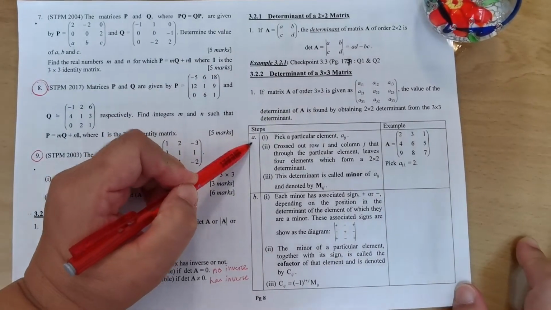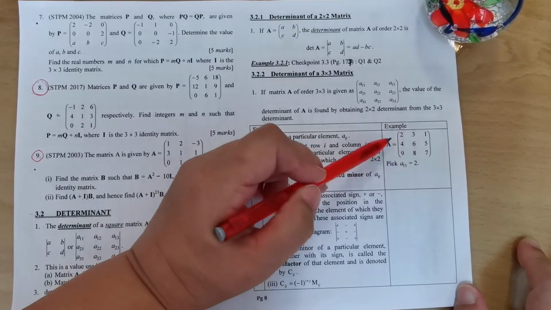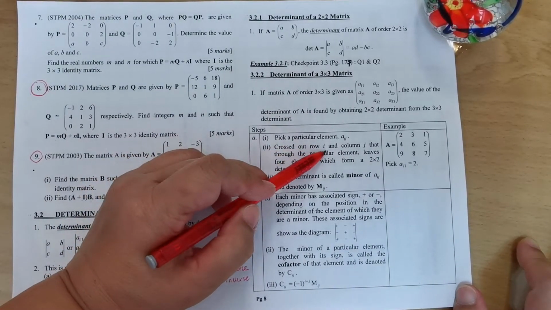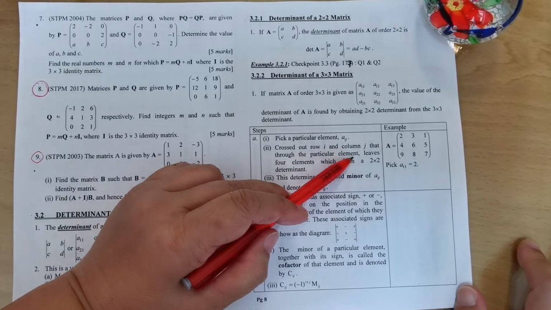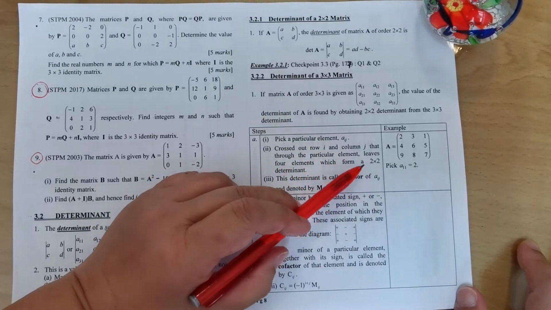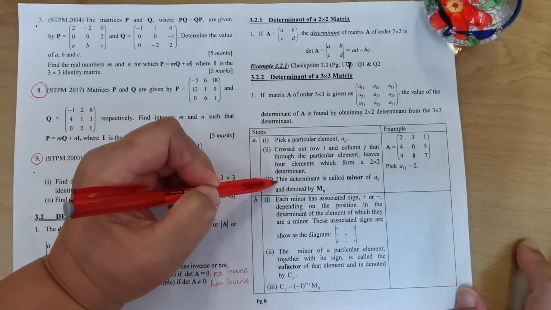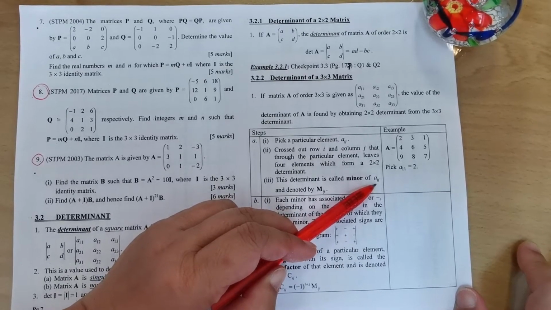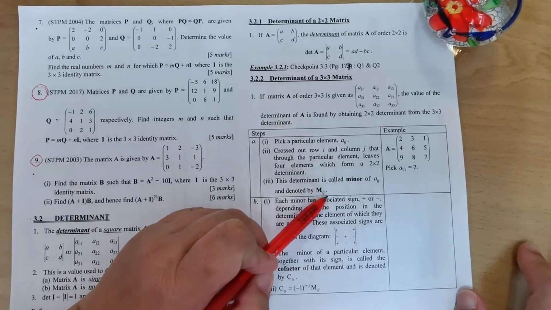First step is to pick a particular element. You have 9 elements here, you can pick any. Then cross out the row i and the column j that go through the particular element, leaving 4 elements which form a 2 by 2 determinant. This determinant is called the minor of the element Aij, and you can denote it by capital Mij.